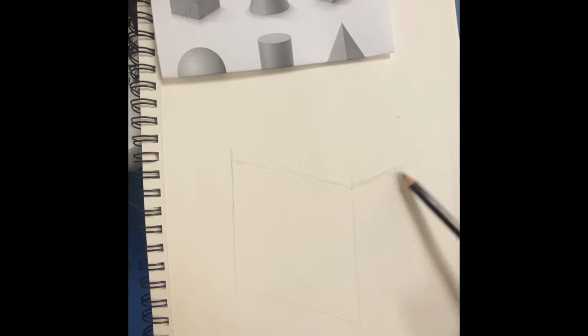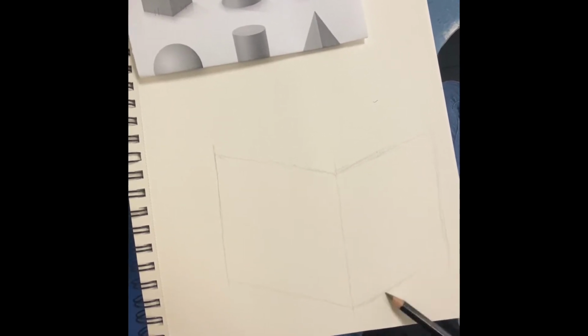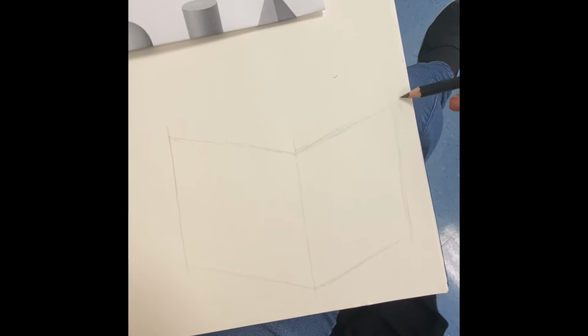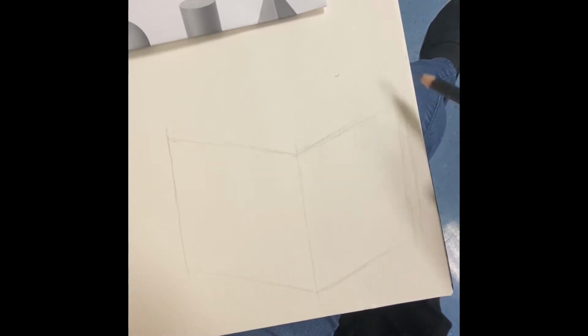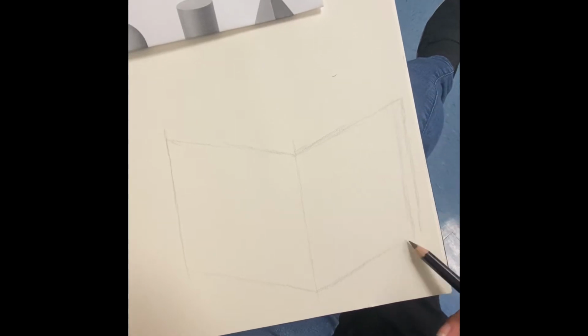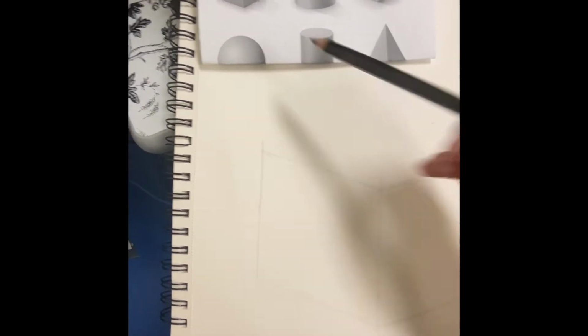And don't be afraid to fix as you go, because this is how you're going to draw a really realistic looking still life. The goal is to capture the exact shape to the best of your abilities. So this might take measuring, and it's going to take time for you to do this properly.